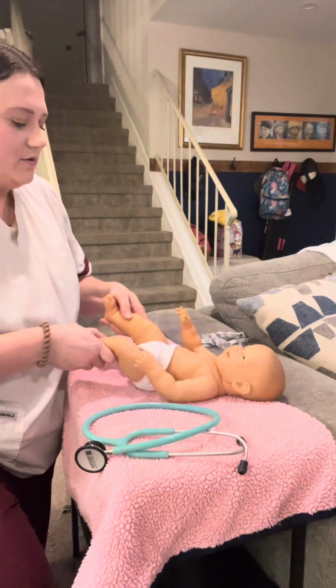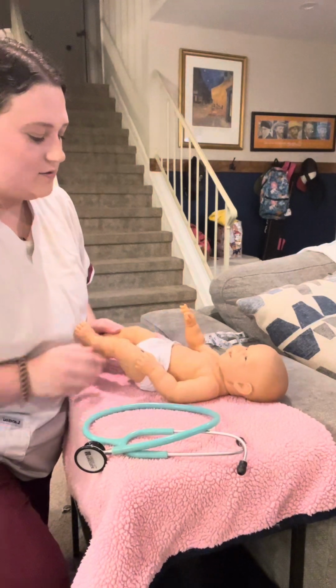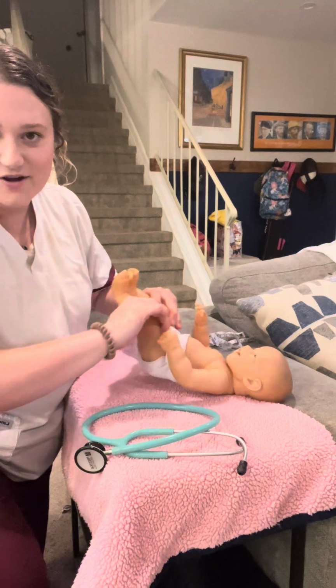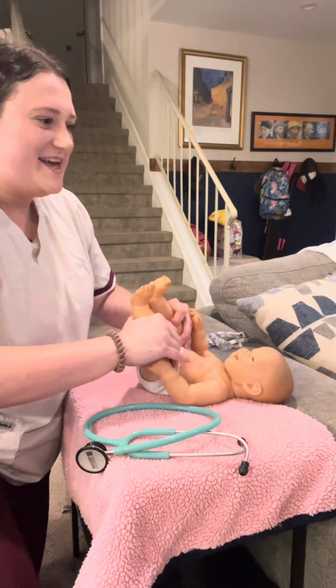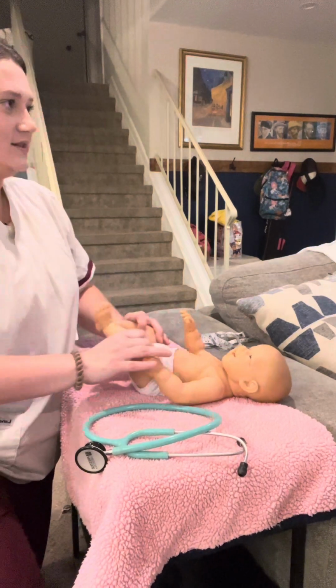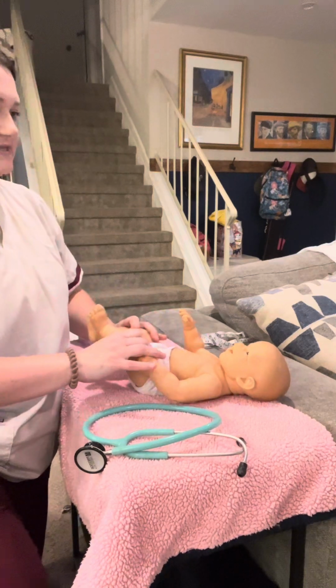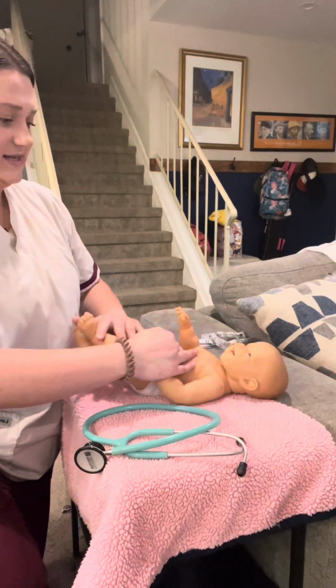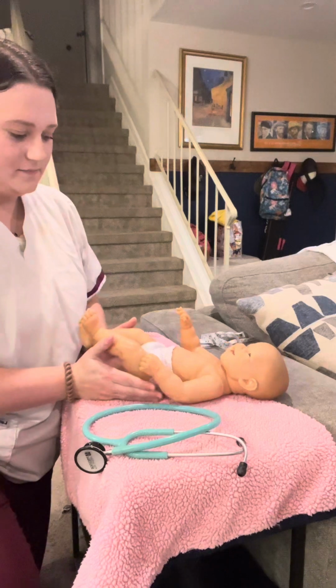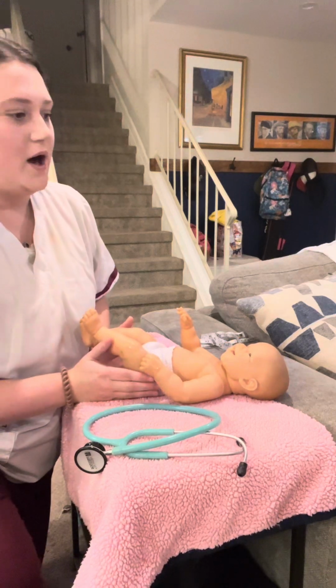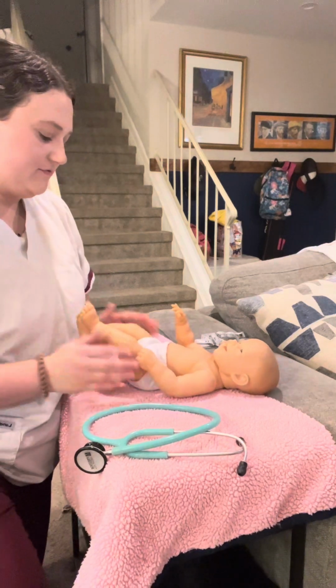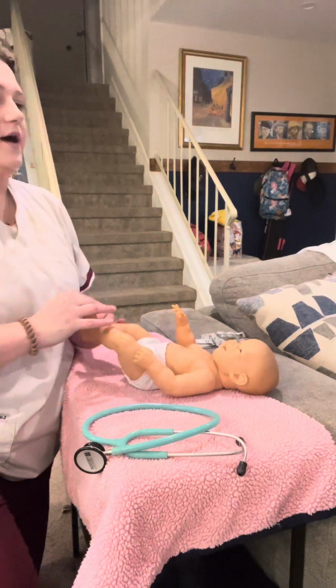And I'd also check the hips while moving the legs. It's kind of hard with this doll, but moving the legs up and back. I'm trying to listen for any clicks or pops to see if there is any dislocation with the hips, and everything is fine. There's no popping. In the feet, there's also no clubbing for this patient.